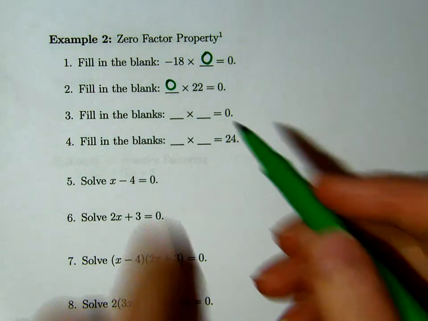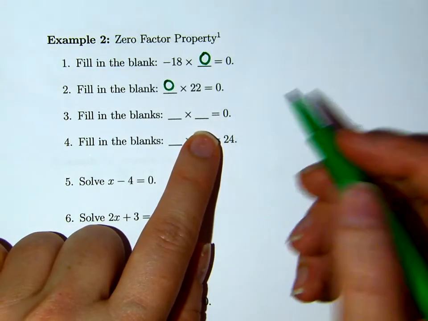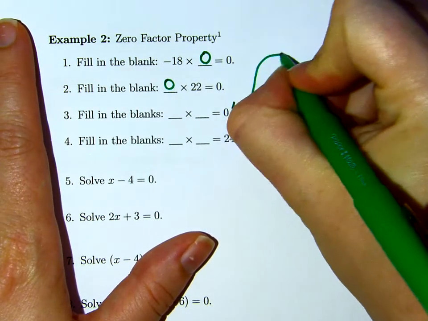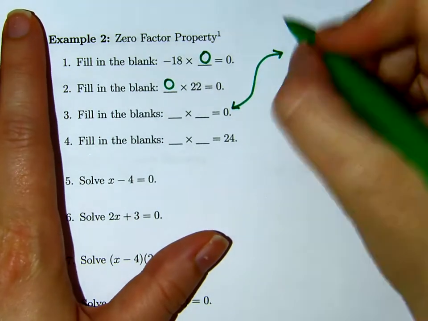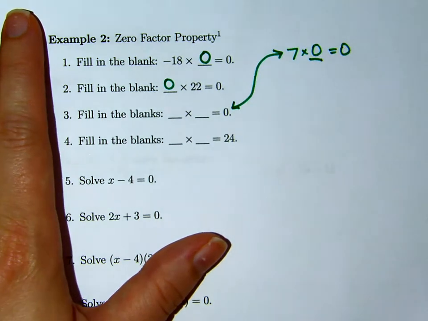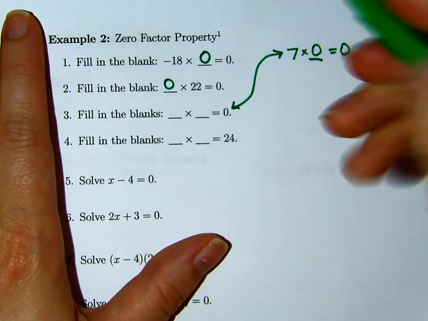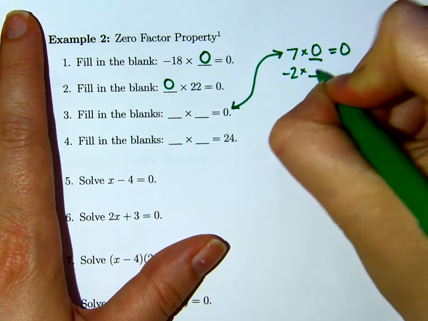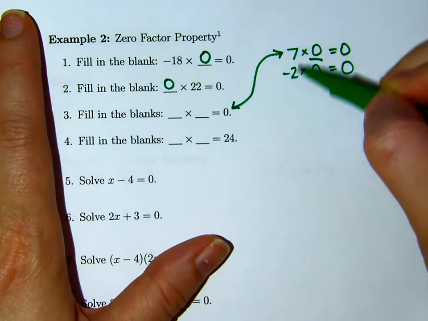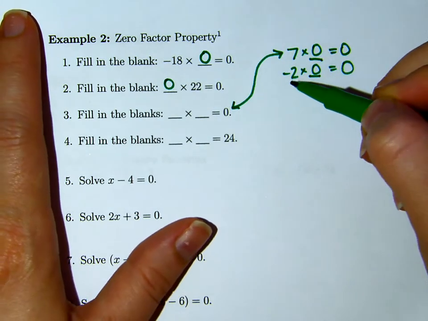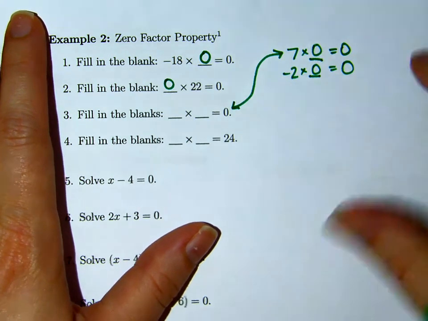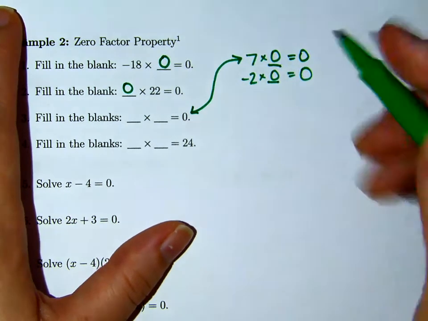Fill in the blanks. Something times something is 0. Well, let's see if I can come up with some. How about 7 times 0? Got it. How about, I don't know, negative 2 by 0? So filling in this second blank, if I put a 0 there, I can put whatever I want right here. 7, negative 2, 307,000. I don't know why I'm stuck on 7s right now, but still, right?